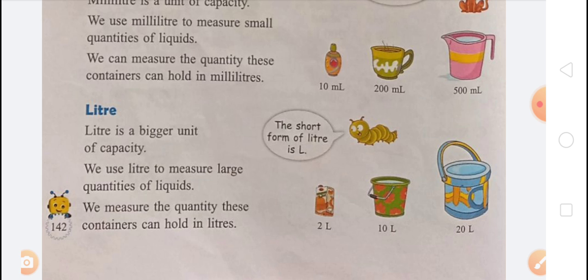like any bottle of oil that can hold 2 liter of oil, a bucket that can hold 10 liter of water, and a big container that can hold 20 liter, 50 liter, 100 liter water. Okay, and a tank that can hold 100 liter, 500 liter water measures large quantities of liquid, and we measure the quantity these containers can hold in liters.